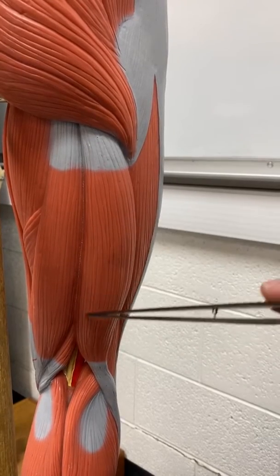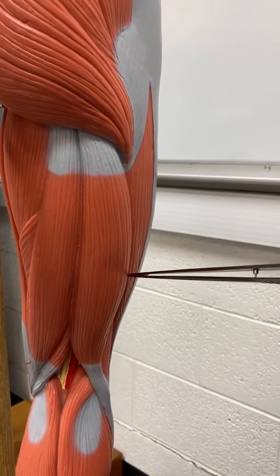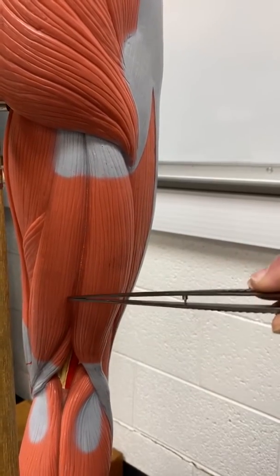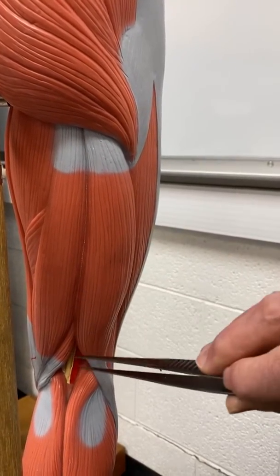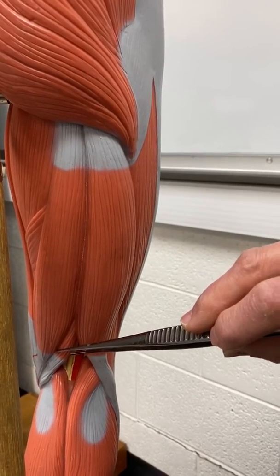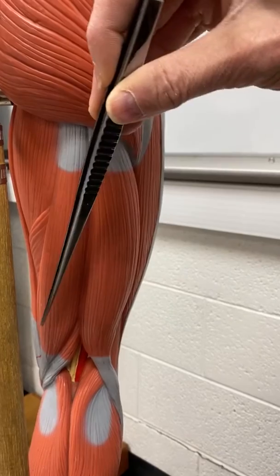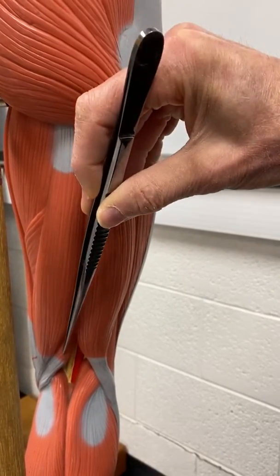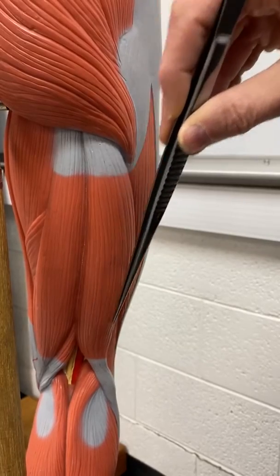This is the biceps femoris. This is the semitendinosus, which is more superficial than the semimembranosus muscle. These three constitute the hamstrings: semitendinosus, semimembranosus, biceps femoris.